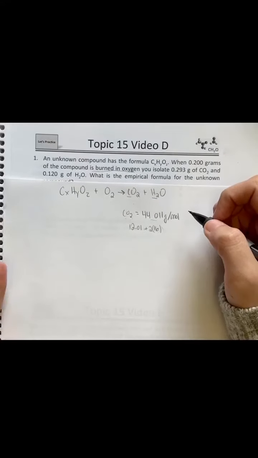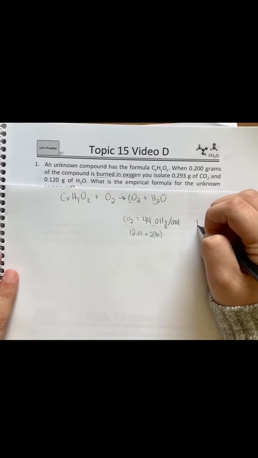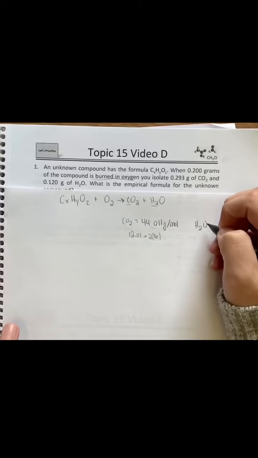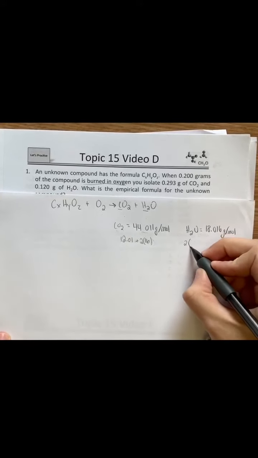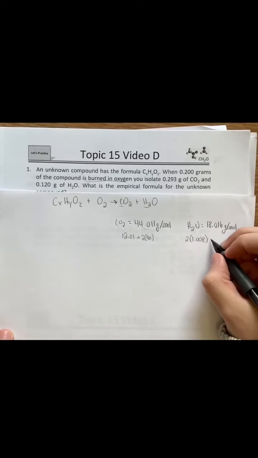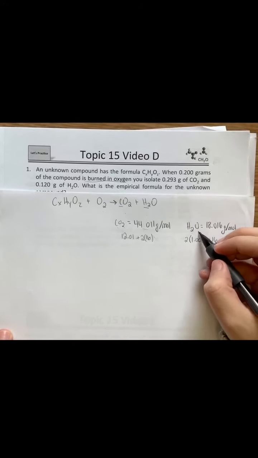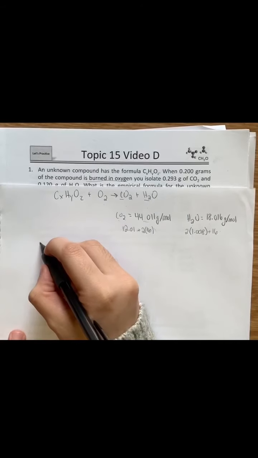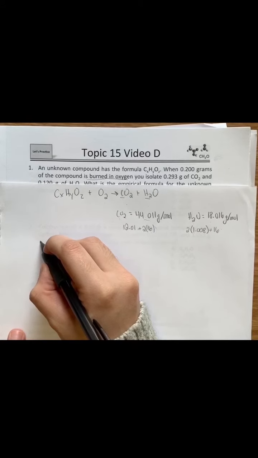And then we do the same thing for H2O, which is equal to 18.016 grams per mole, because hydrogen has the mass of 1.008 times 2, because it's H2, plus 16, the mass of oxygen, and then that gets you to 18.016. Then we find what we were trying to find, the carbon and the hydrogen.